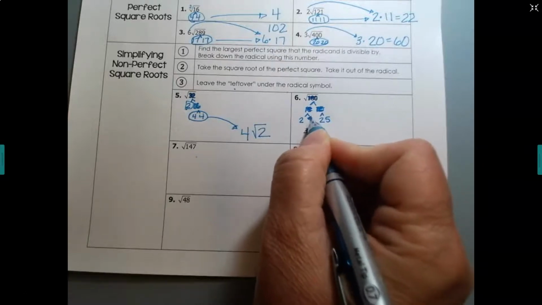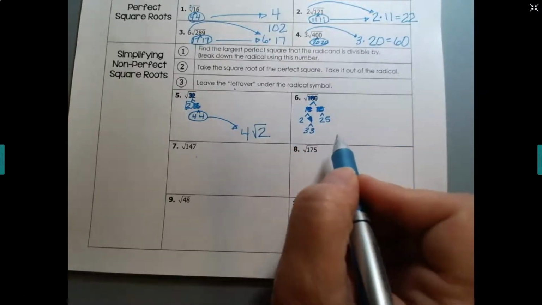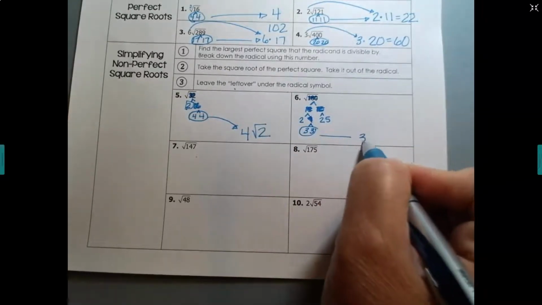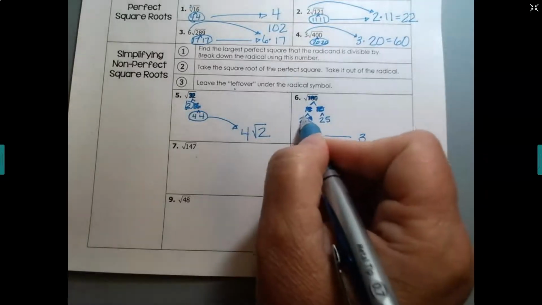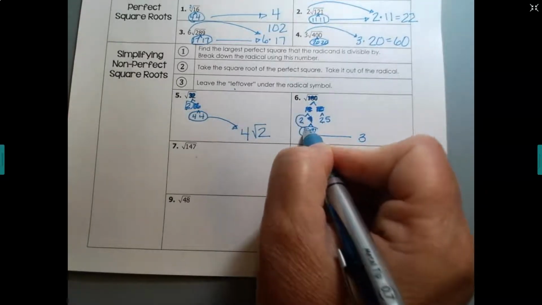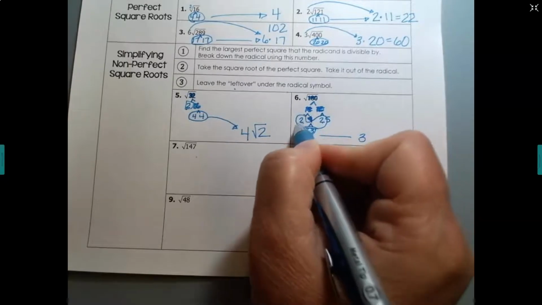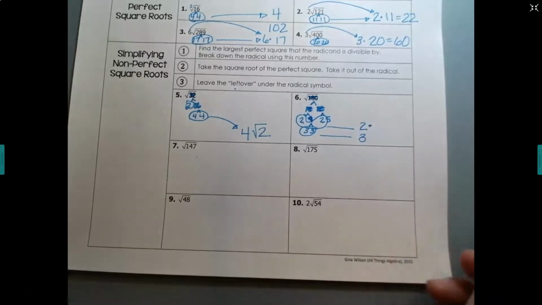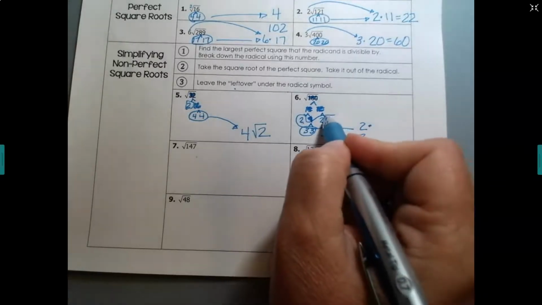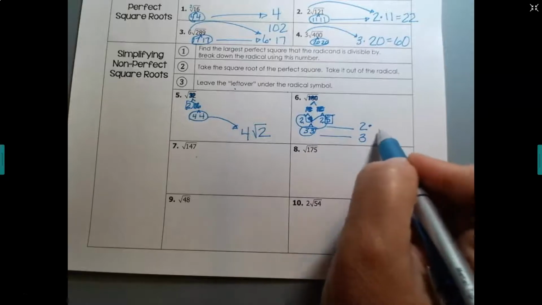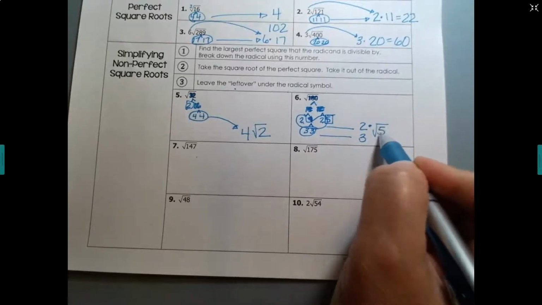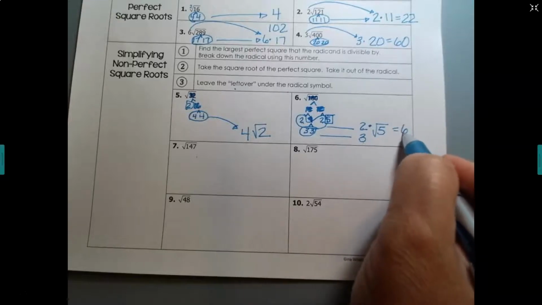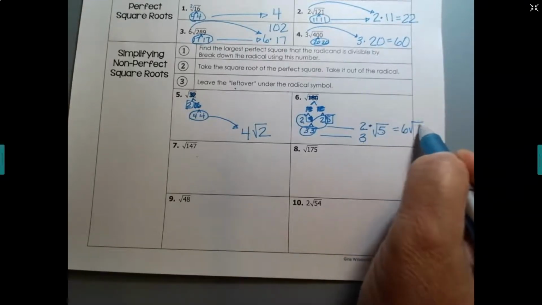Okay, now let's look at all these numbers that I've got. I've got a pair of 3s. That means I'm going to have a 3 come to the outside of the radical. I have 2 2s. They don't have to be side by side. 2 and 2. That means one of them is going to come out. Remember, whatever comes out multiplies to what's there. And then I have this 5 with no pair. That means he's going to go back underneath my radical. So on the outside, I have 2 times 3, which is 6, and a square root of 5 on the inside.